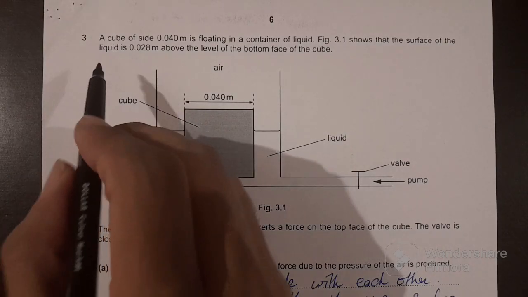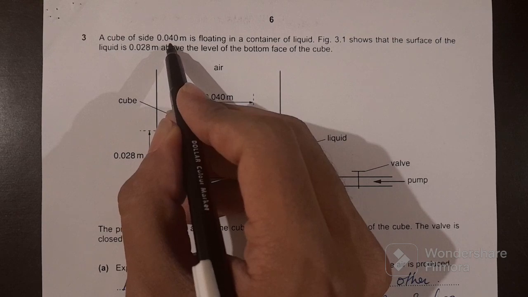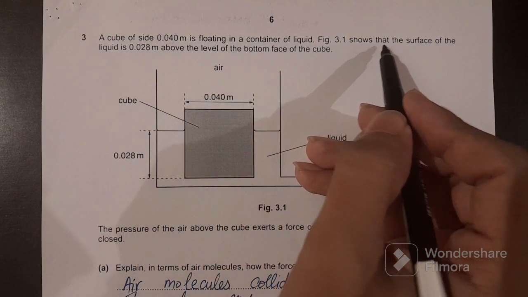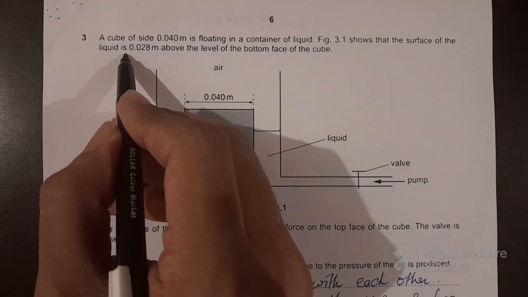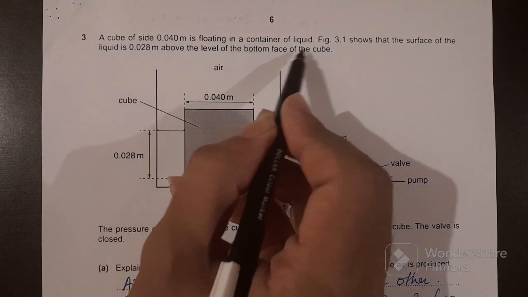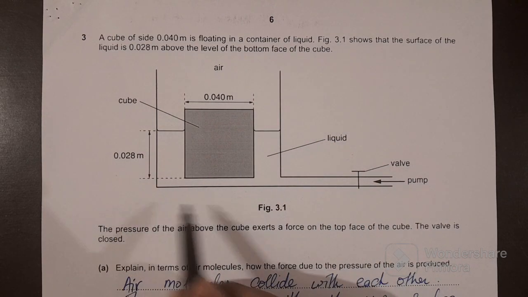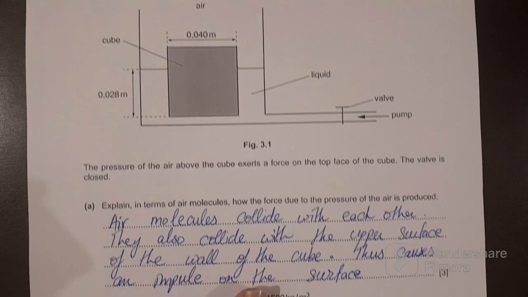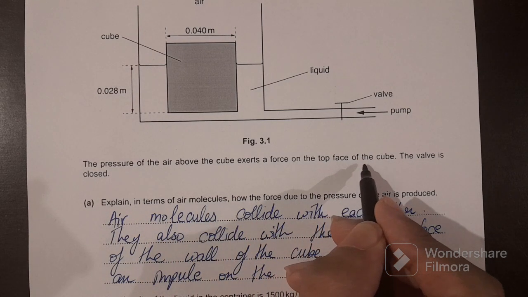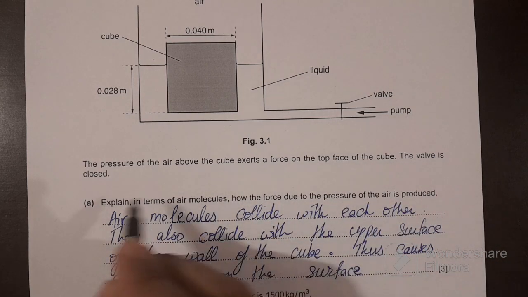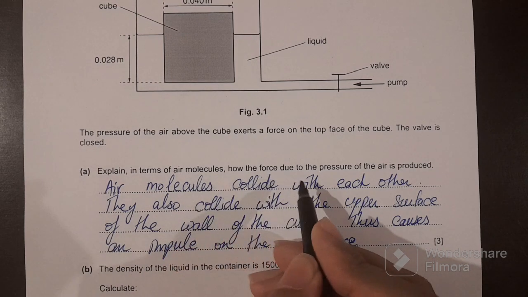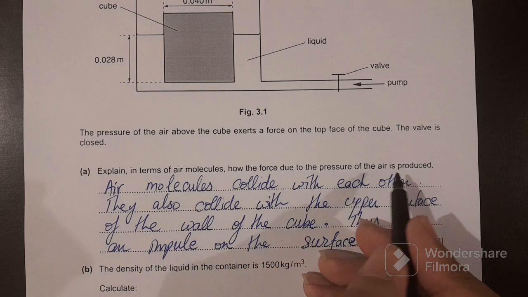Question 3 states a cube of side 0.04 meters is floating in a container of liquid. Figure 3.1 shows the surface of the liquid is 0.02 meters above the level of the bottom face of the cube. So this is figure 3.1. The pressure of the air above the cube exerts a force on top of the face of the cube. The valve is closed. Part A states explain in terms of air molecules how the force due to the pressure of the air is produced.